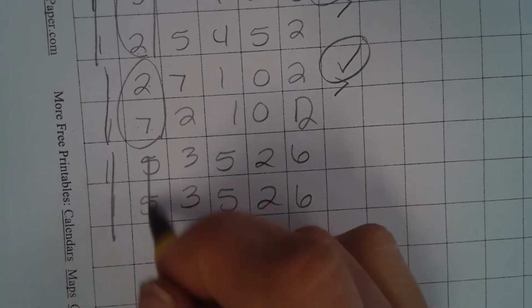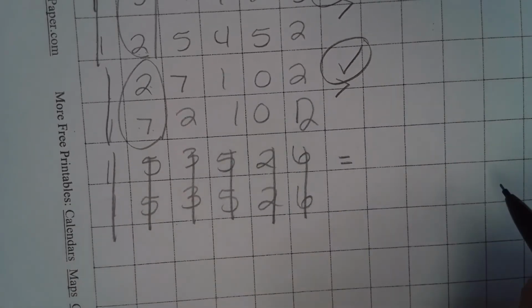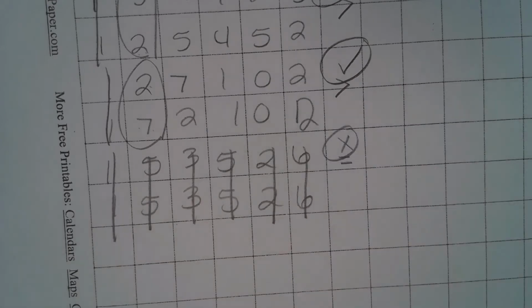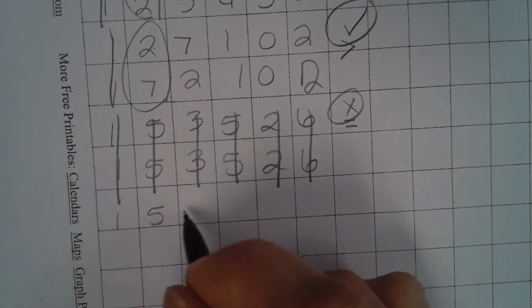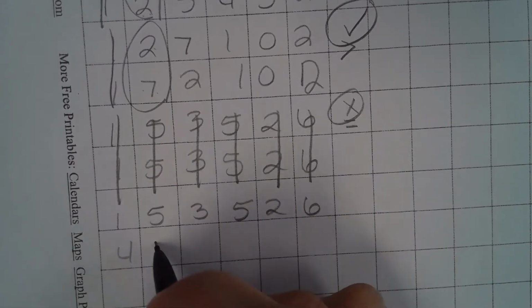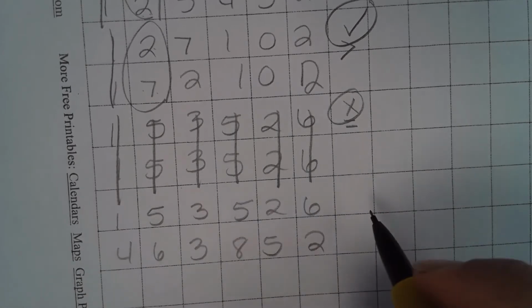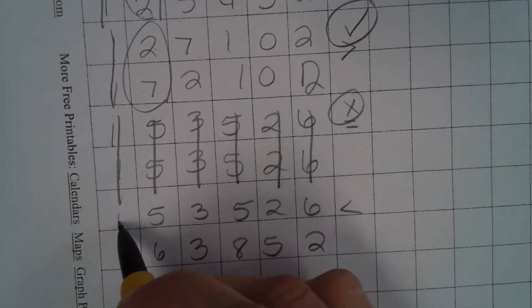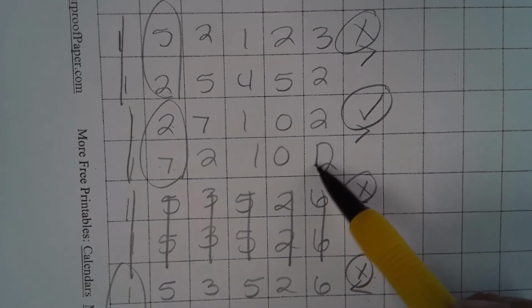I can see same, same, same, same, same, same, and that one had the equal to symbol, so I know that that is not my answer. I'm looking for which one's not true, and that one is true. And then your last answer choice, 153,526 compared to 463,852. And it said that that number was less than the following number. Well, 1 is less than 4. So this one is also a correct answer. So it cannot be my answer choice since I'm looking for which one was not true, which should have been B.